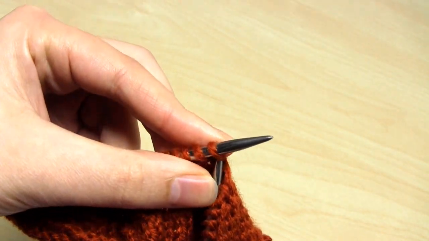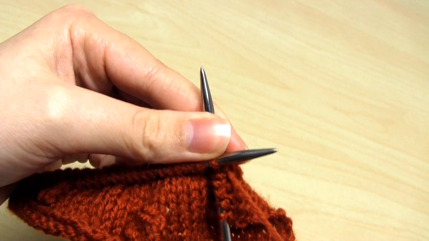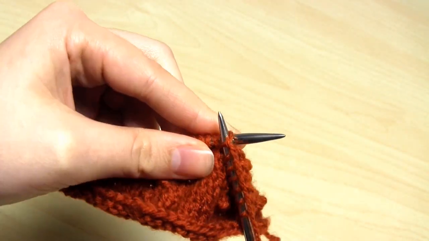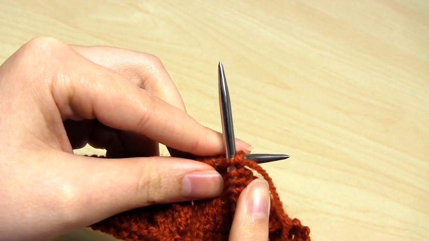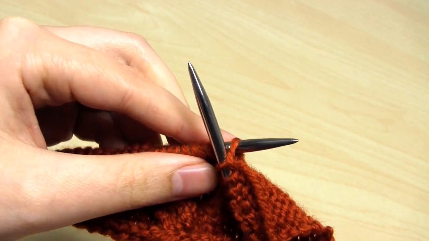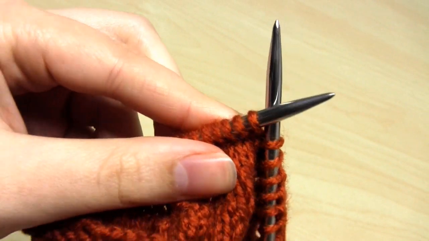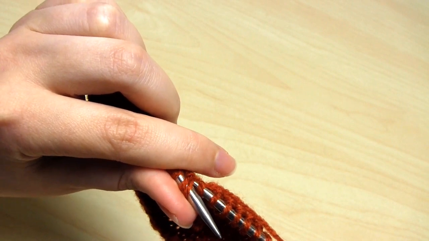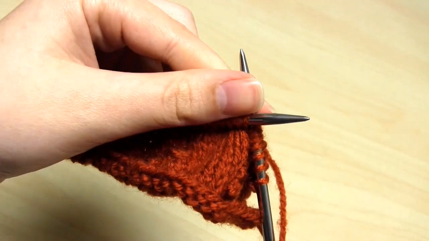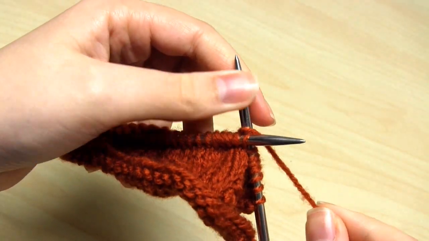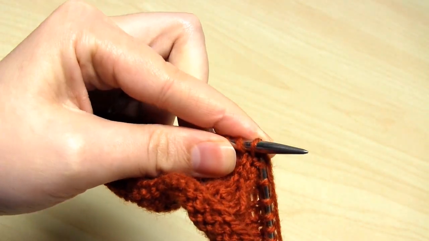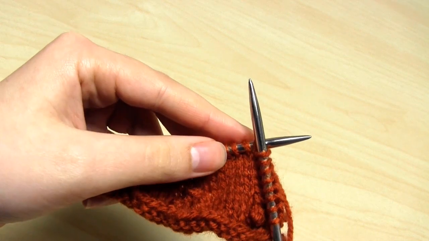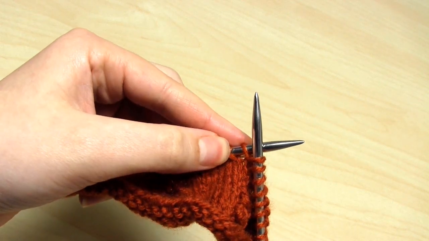So you basically start the knit stitch off as you normally would, but just before the point where you would normally push the stitch off the top of the needle, you swing the right hand needle around to the back and push that needle down through the back of the top stitch. And then you do the normal steps of a knit stitch until the point where you would normally push the stitch off the needle. And then instead you knit into the front of the top stitch again.